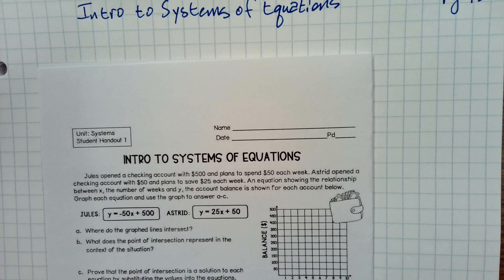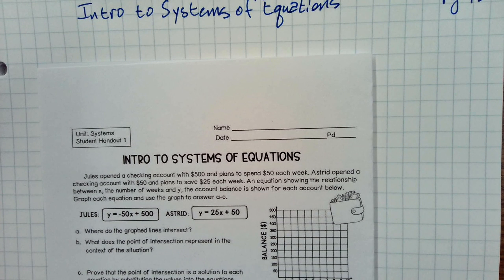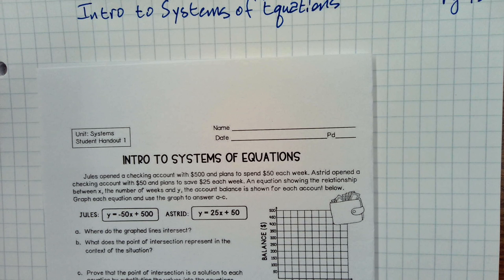Okay. So, intro to systems of equations. Jules opened a checking account with $500 and plans to spend $50 each week. Astrid opened a checking account with $50 and plans to save $25 each week. An equation showing the relationship between X, the number of weeks, and Y, the account balance, which is how much they have in their account, is shown for each account.